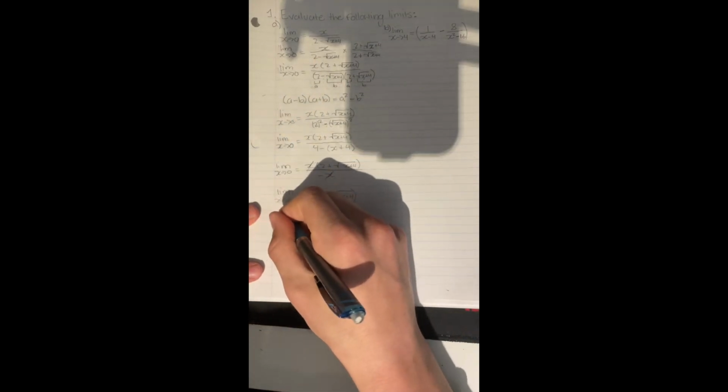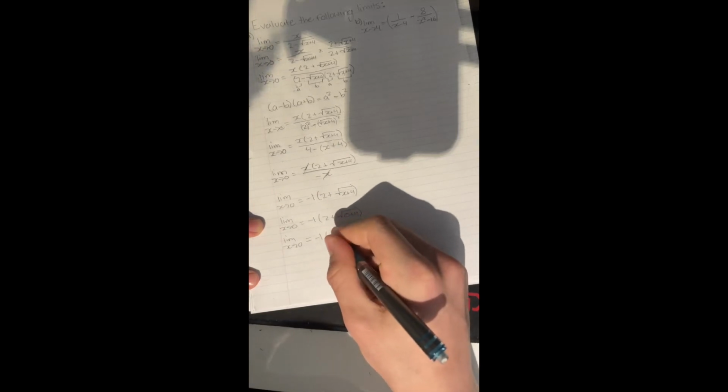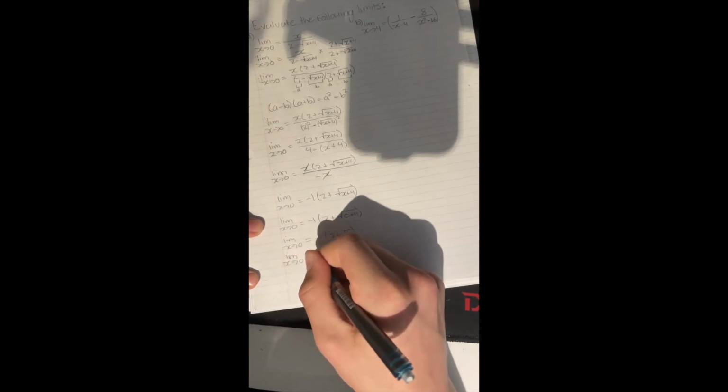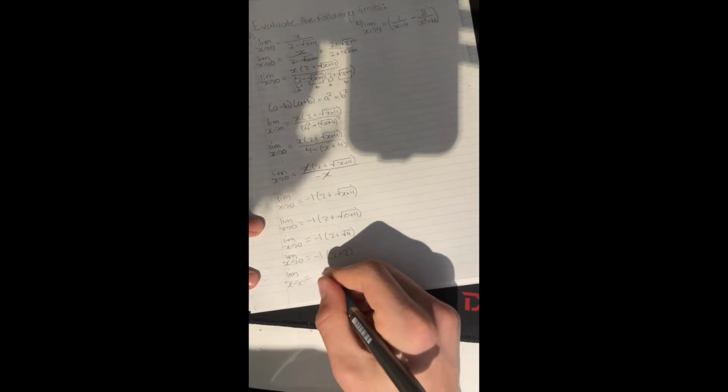So now all we have to do is the limit as x approaches 0 equals -1 over 2 plus root 0 plus 4, and then we just continue to solve. So it would be -1 over 2 plus root 4, which is 2, so 2 plus 2, and then we can quickly simplify and write this next line, because we know that this will be 4, so the limit as x approaches 0 is -1 over 4.